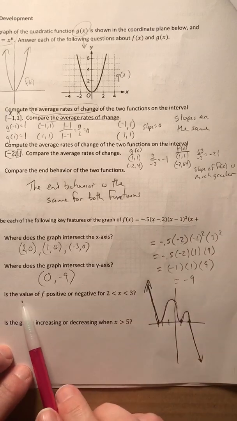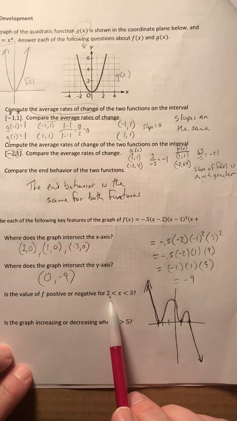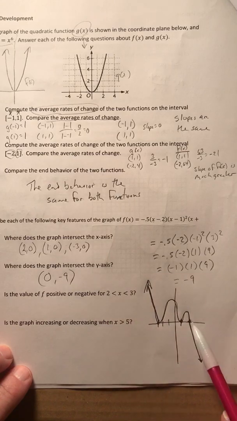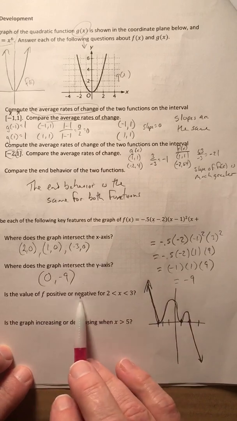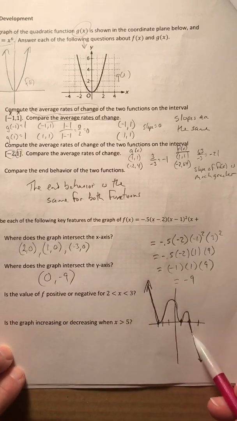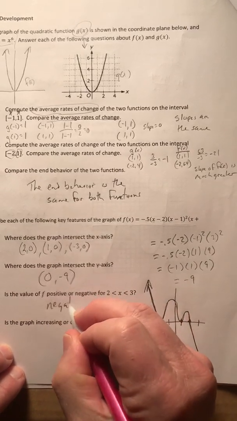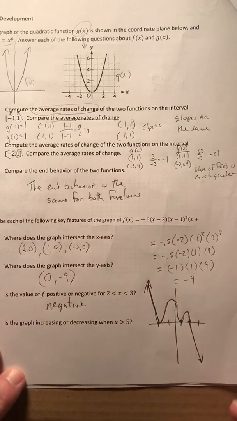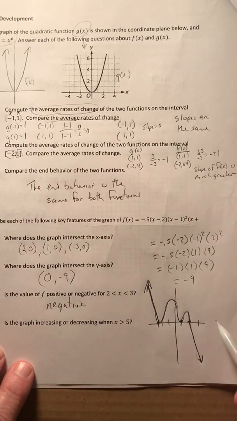Is the value of the function f positive or negative for the interval from 2 to 3? So here's 2, here's 3. This is really just asking you, is it above the x-axis or below the x-axis? In this case, from 2 to 3, it's below the x-axis, so that means it's negative. Is the graph increasing or decreasing when x is greater than 5? It's out here. We already know that this is going to negative infinity, so it's decreasing.